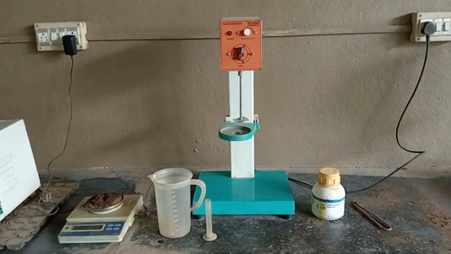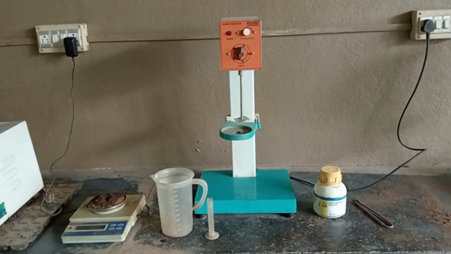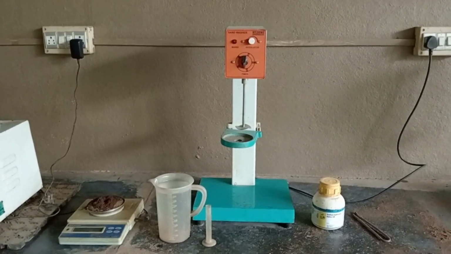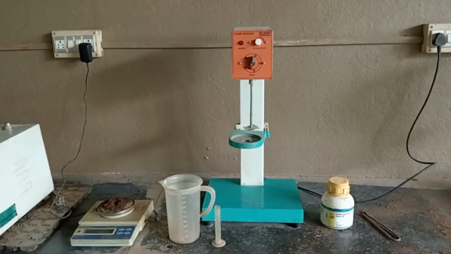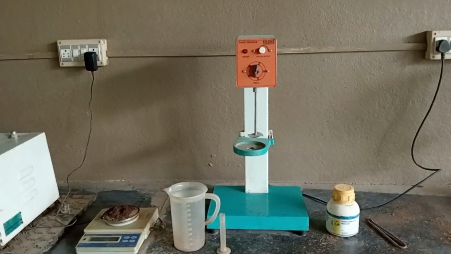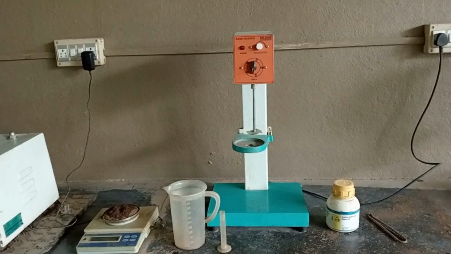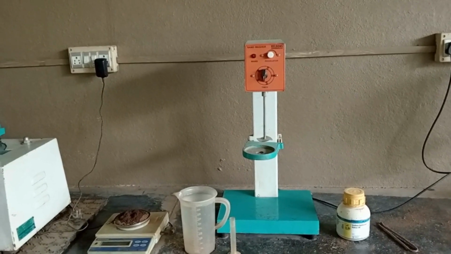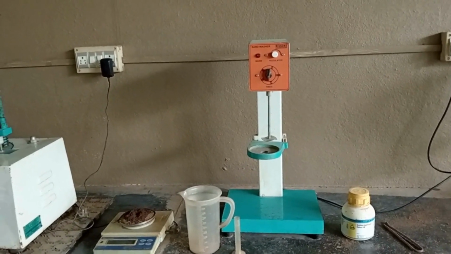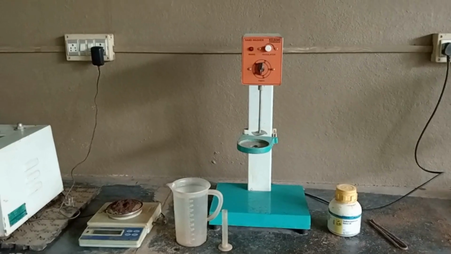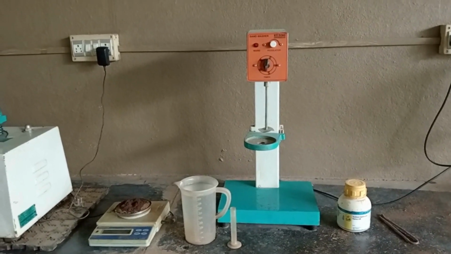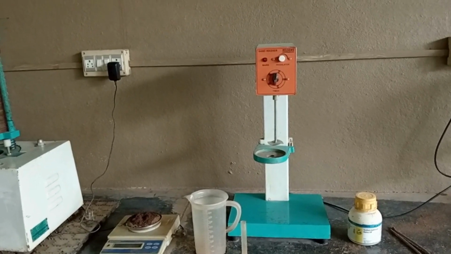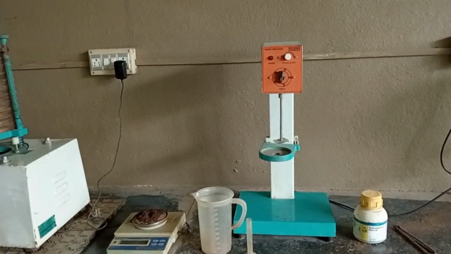Now I would like to tell you the procedure of this experiment. First, we need to take 150 gram of dried sand and add 10 ml of sodium hydroxide, also with 1 liter of water in the jar. Fill the 10 ml of sodium hydroxide and 1 liter of distilled water in the 1 liter jar.